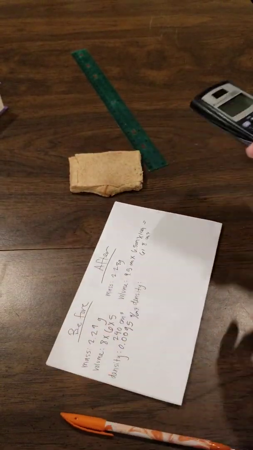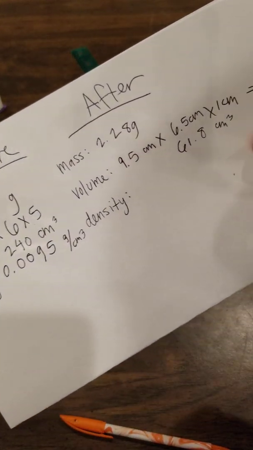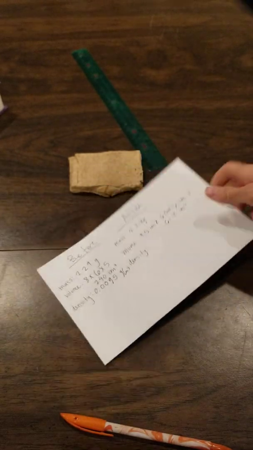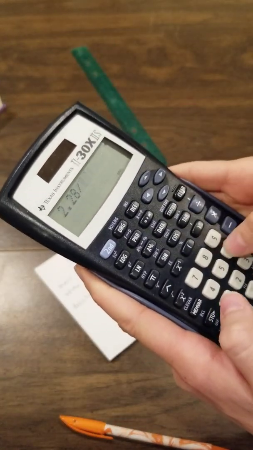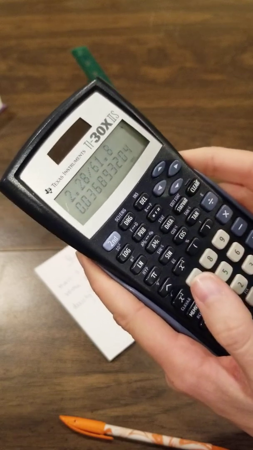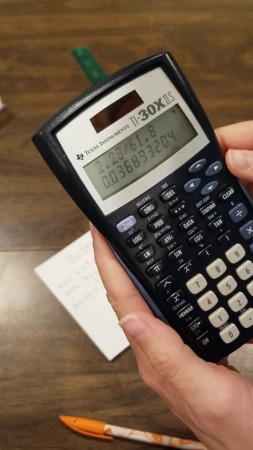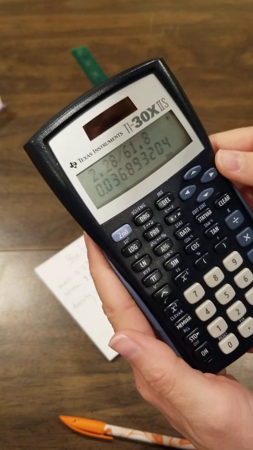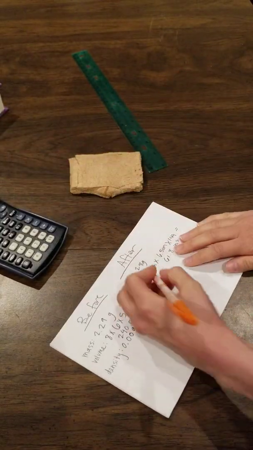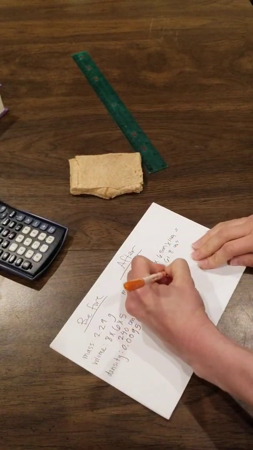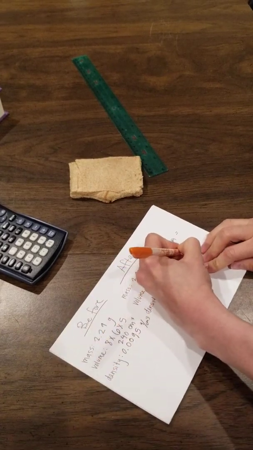This is some very squishy bread. So let's figure out our density then. It is the mass, 2.28, divided by the volume, which is 61.8. So let's do that. 2.28 divided by 61.8. And the density works out to be something extremely different than before. 0.0369 is what I'm going to write it down as. 0.0369 grams per centimeter cubed.